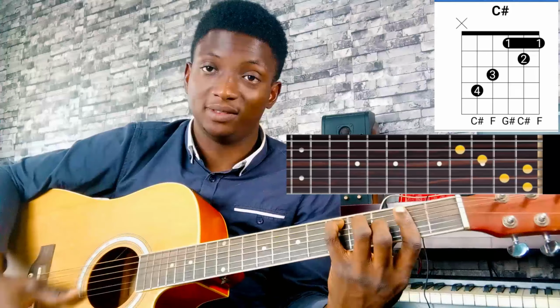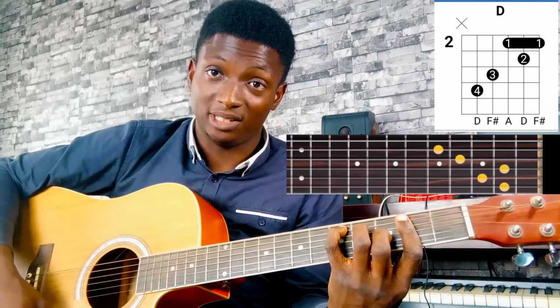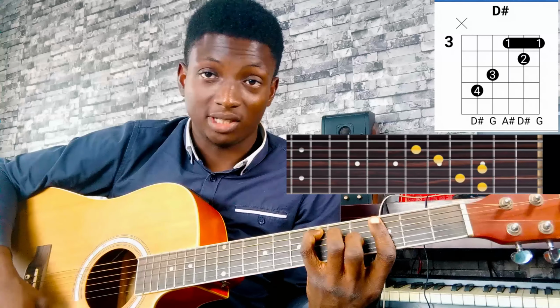So I need to open it. So this is C sharp. I can move this. It is this C shape D chord now. C shape D sharp. So this is C. I can move it to C sharp, D, E, F. But first I have to change my fingering.